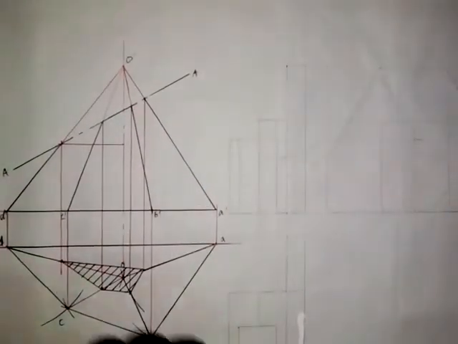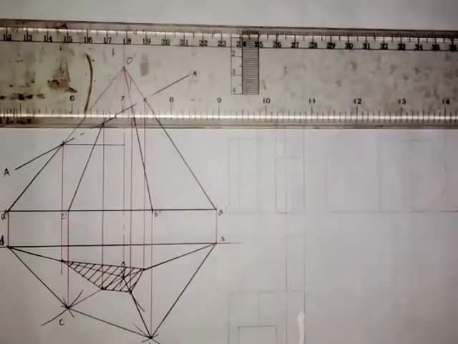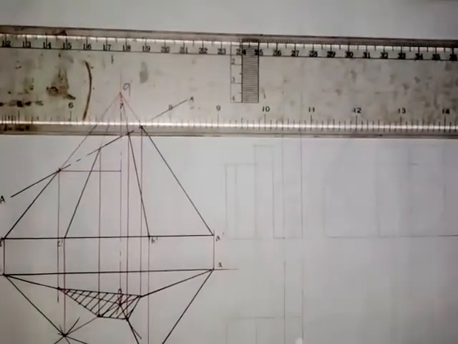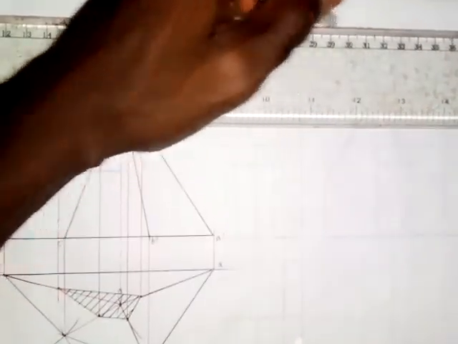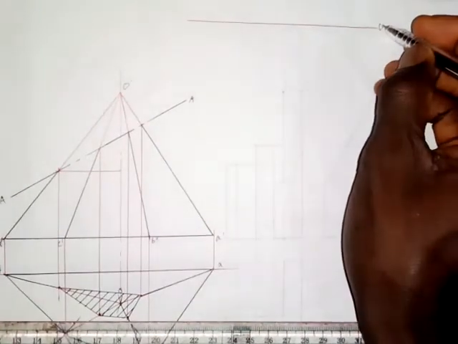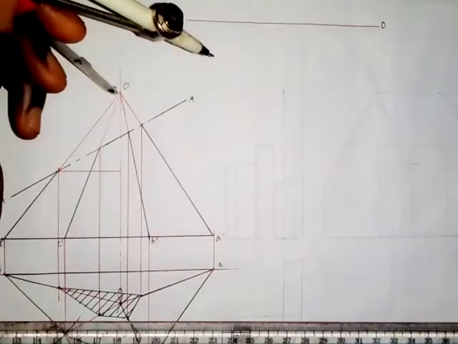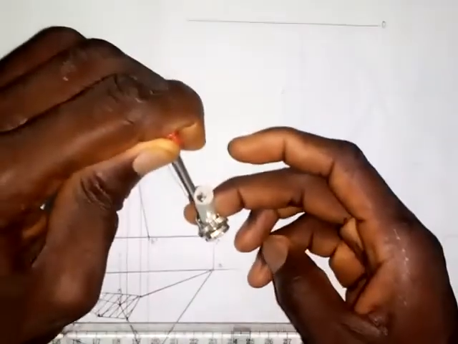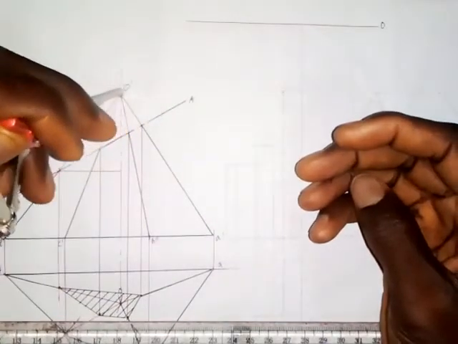Now to draw the surface development, I will come up here like this and bring it down a bit. I will draw a horizontal line from here. On this horizontal line, I will call this point O. Then I will take my compass and take this distance from O prime to A prime, or I can take it from O prime to D prime.